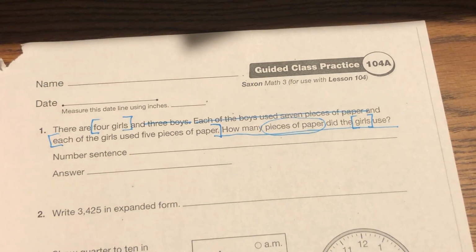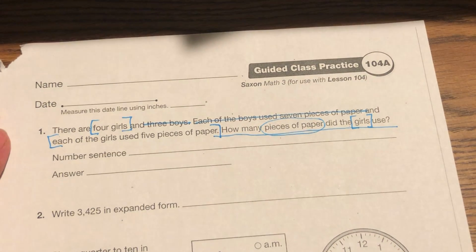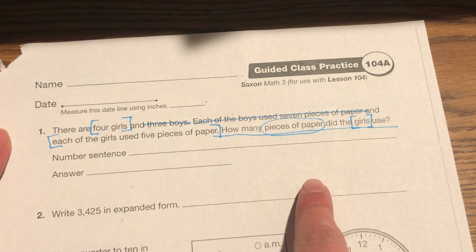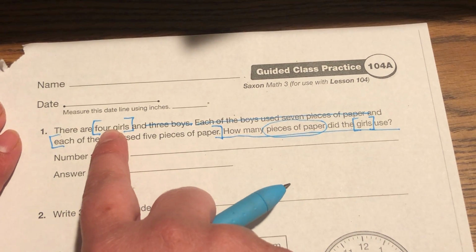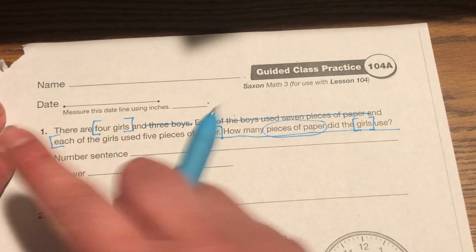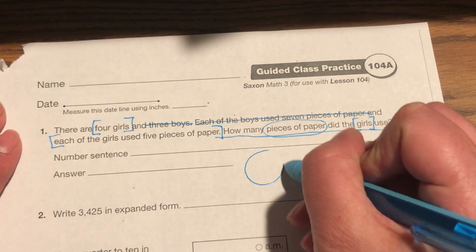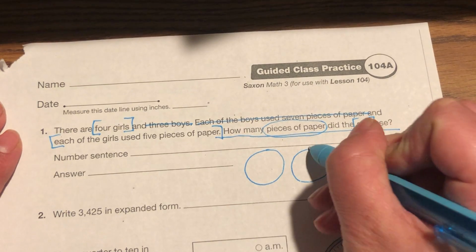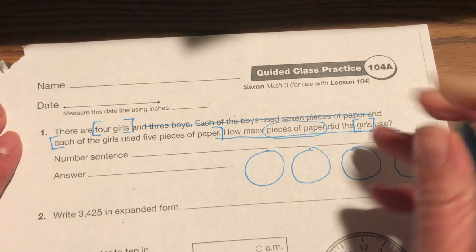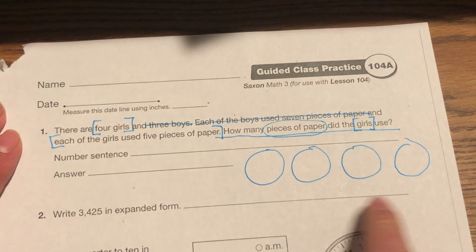So as I'm thinking about this, I'm going to actually do circles. This is going to be a multiplication problem. So I have some open space down here. Remember, you can always write all over your paper whatever you need to do to answer it. So there are 4 girls. So how many circles do you think I'm going to make? I'm going to make 4. And each circle represents a girl. Okay, so I have my 4 girls here.